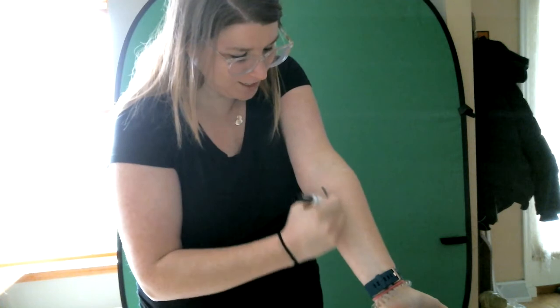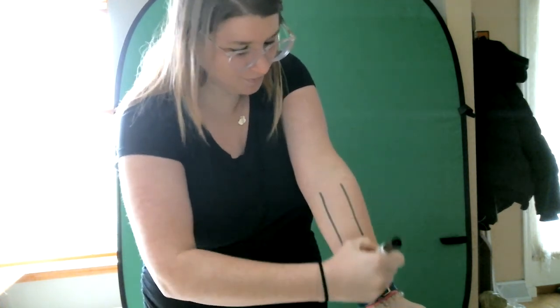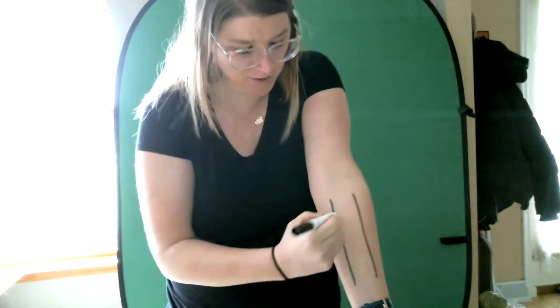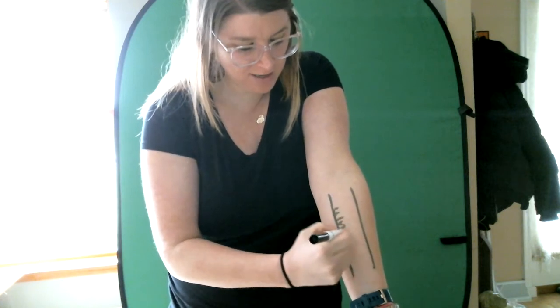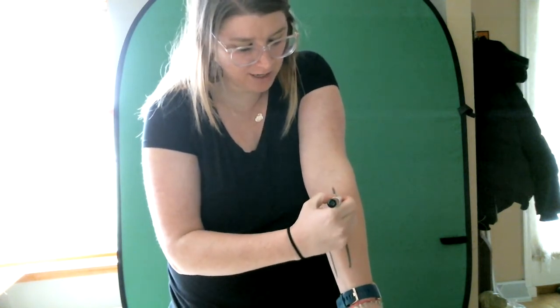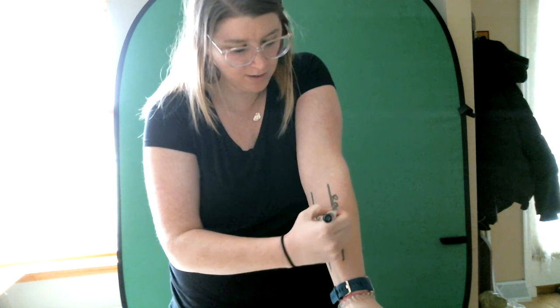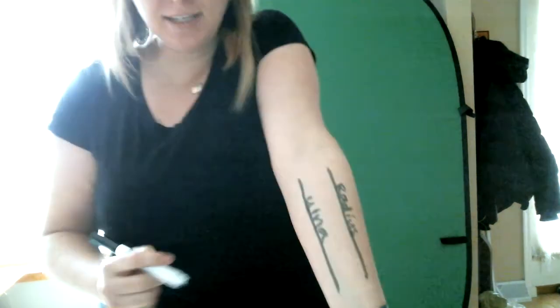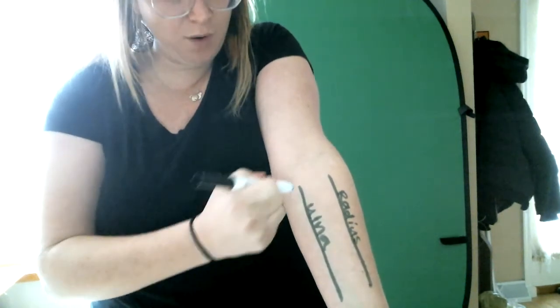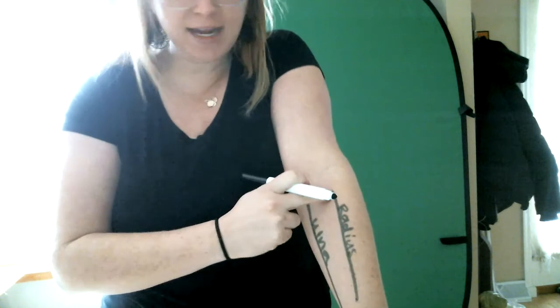Okay, so if I'm going to keep talking about these bones here, I'm going to draw them. This bone here is the ulna, and this bone here is the radius. Now, we talked about these two, and I talked about the ulna being more medial than the radius.